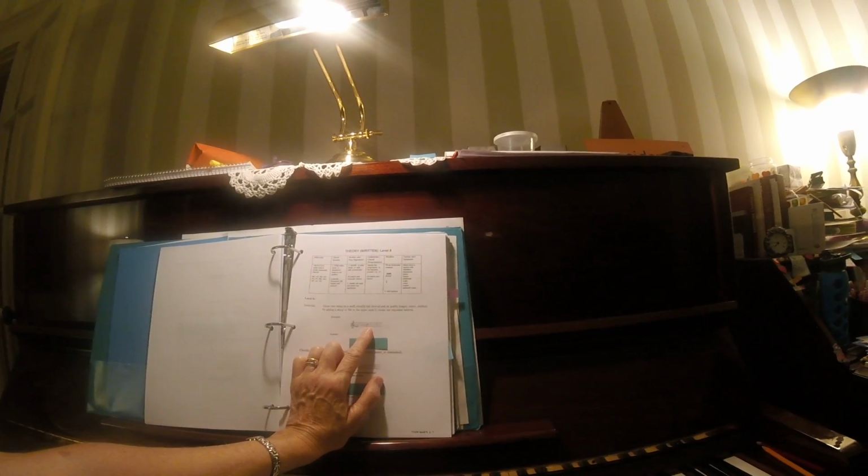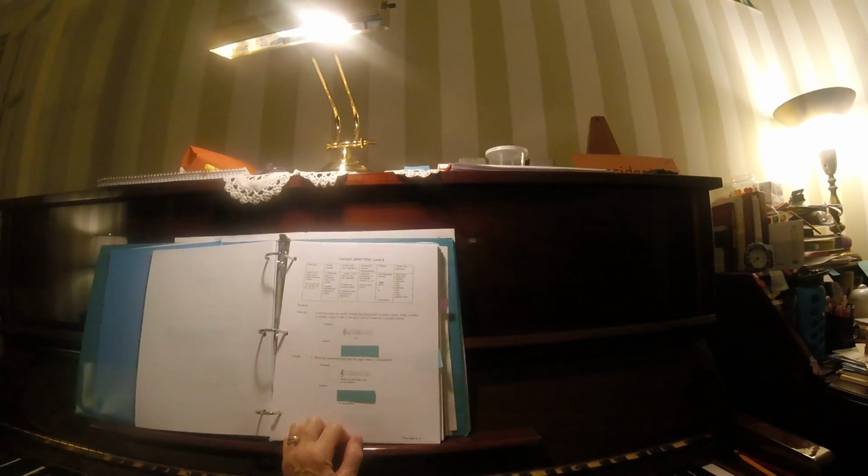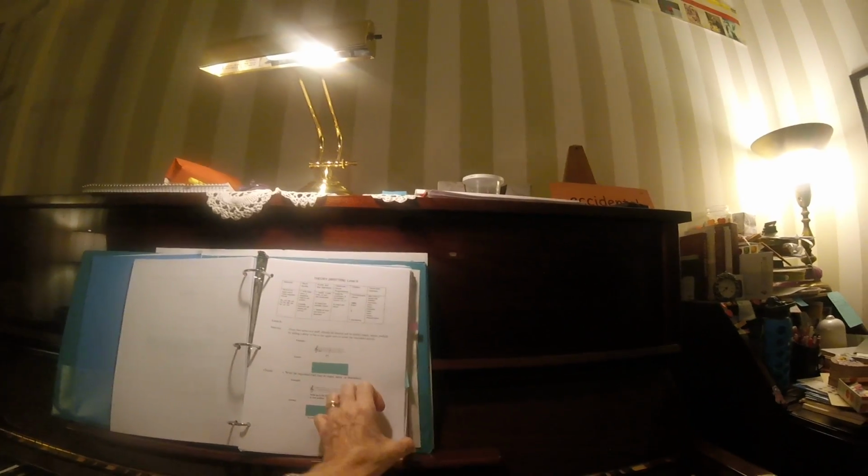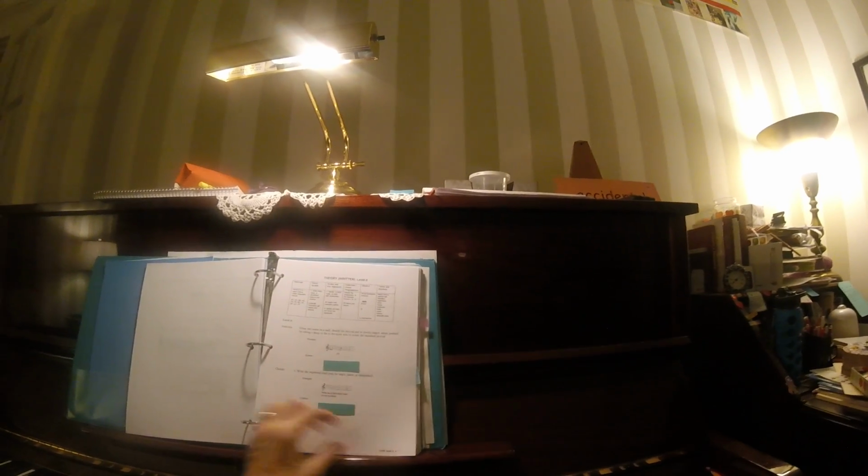So it might be helpful for you to spend some time with your flashcards, because I think I saw on the next page you're going to need to know your key signatures.